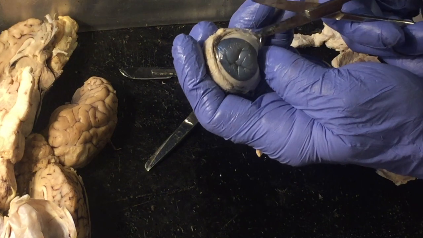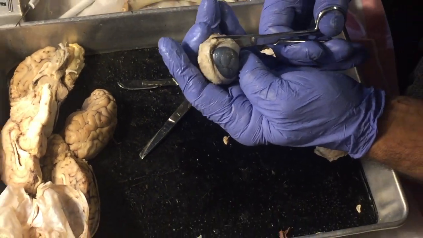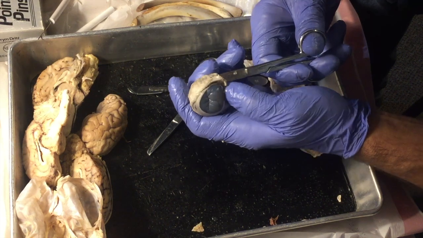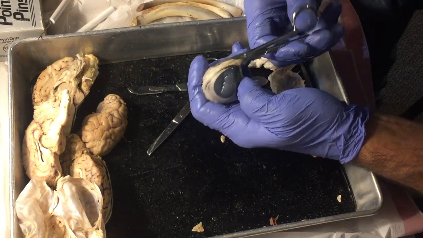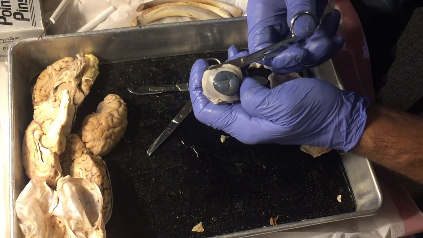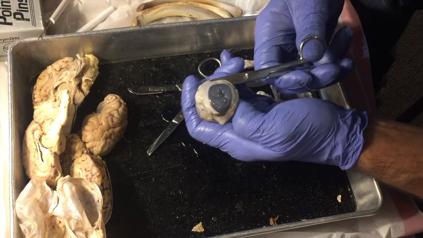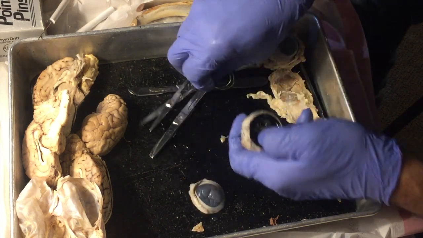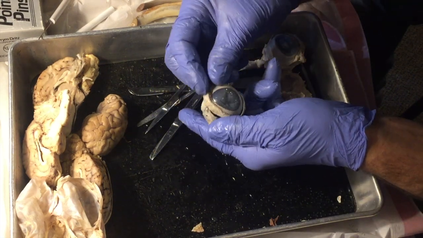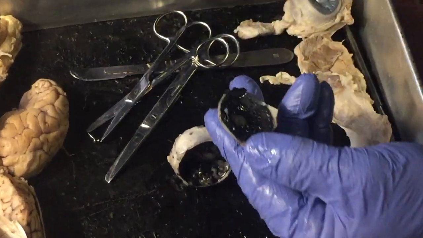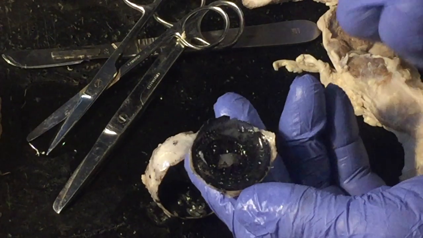And here we go. So I'm trying to cut around the perimeter of the eyeball there. So did you catch that squishy, gurgly sound? You just can't fully appreciate all that's going on here unless you can feel it. All right, there we go. So what I've done is I've just taken the front of the eye off, and let's turn that over, and I want to look at it here because there are some things that are important to note.